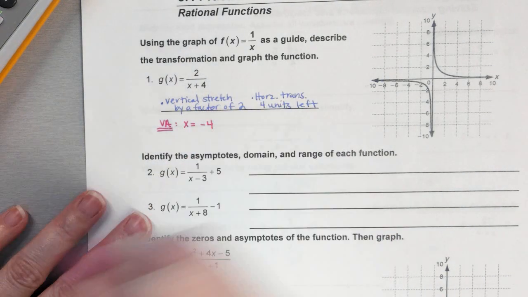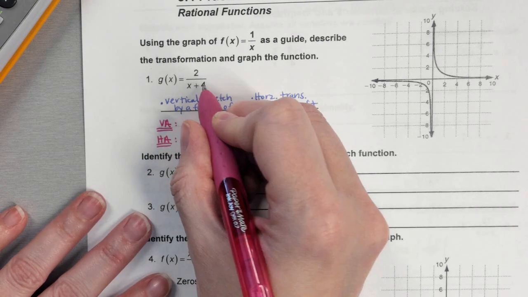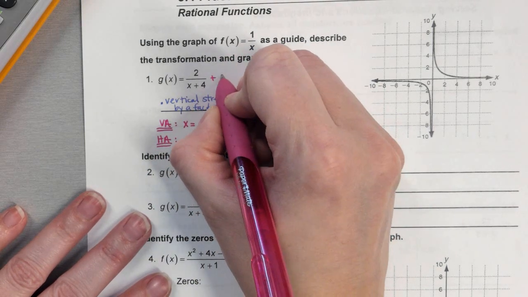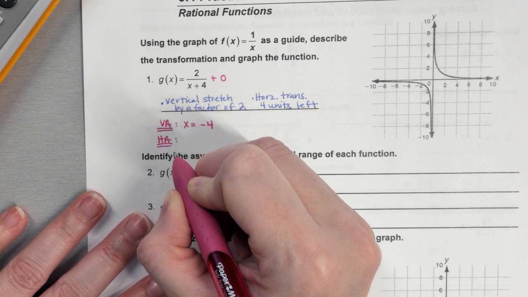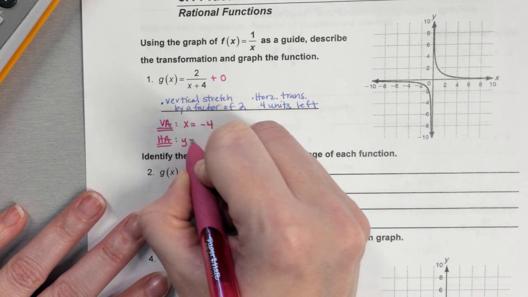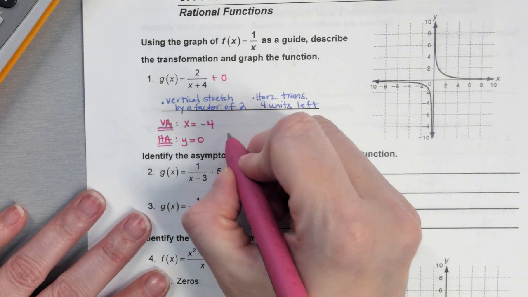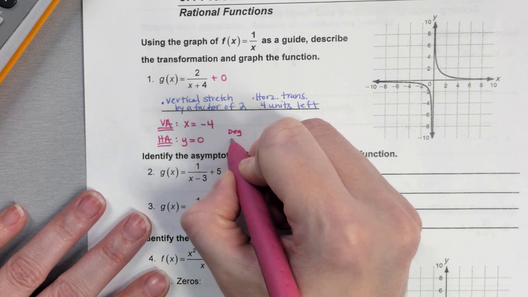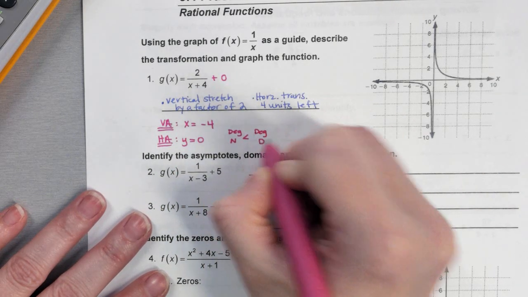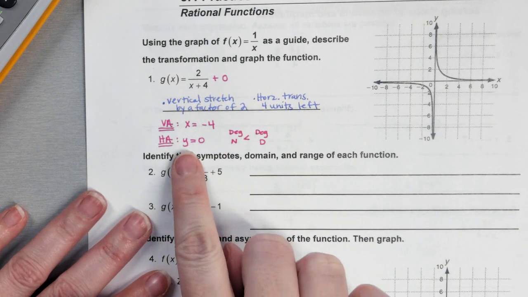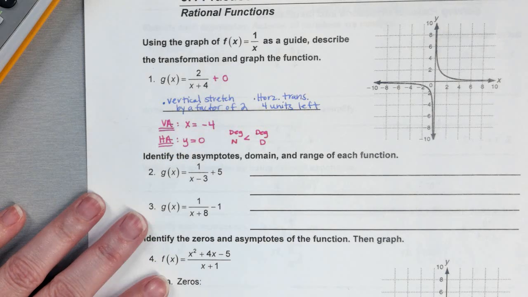-4. Okay, the horizontal asymptote is your k value, right? So this is like +0. So your horizontal asymptote is going to be y equals 0. You could also think of it as the degree, right? The degree of the numerator, in this case, is less than the degree of the denominator. So doesn't that also produce y equals 0? So either way you thought of it, you should be getting that there.